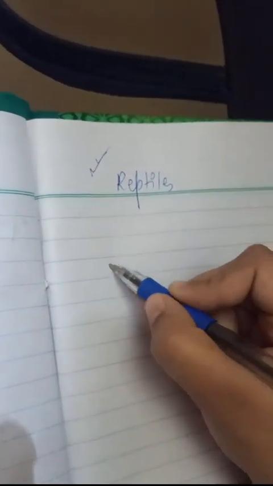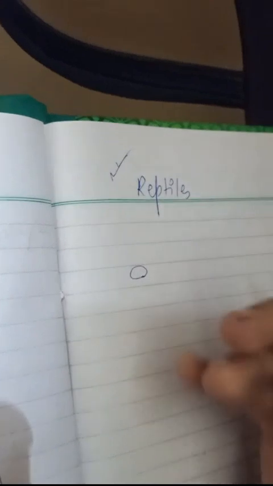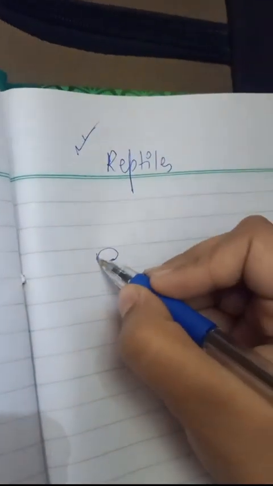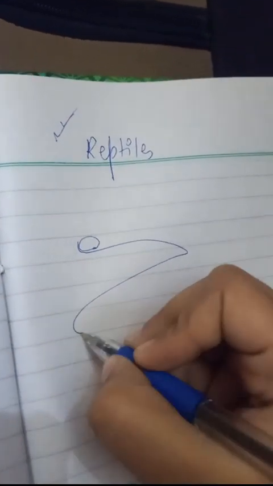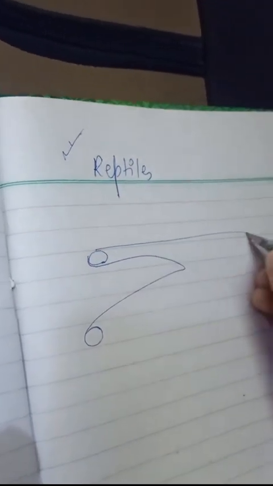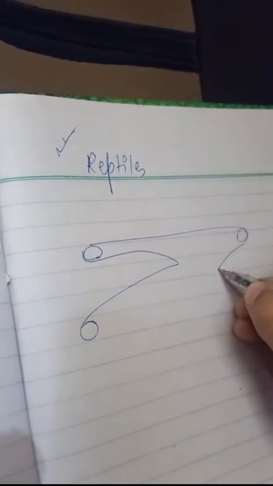So if we talk about the heart of the reptiles, as you all know, I told you they have three chambers, but they have a septal wall that divides the ventricle. So through here you can see how they are dividing. So first of all, let me make the diagram first.